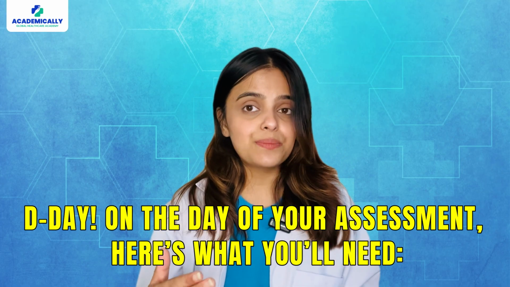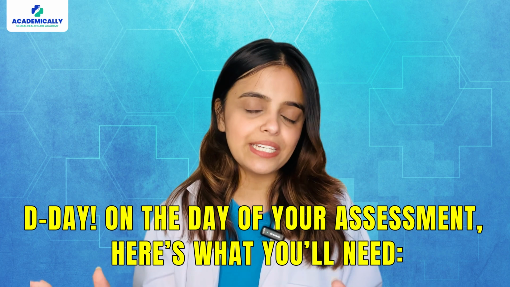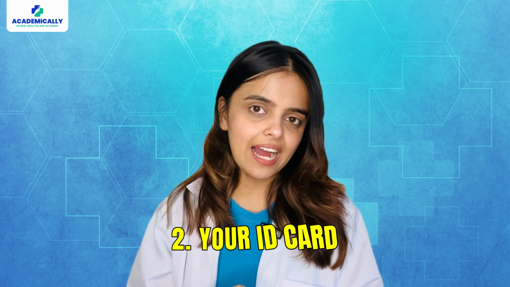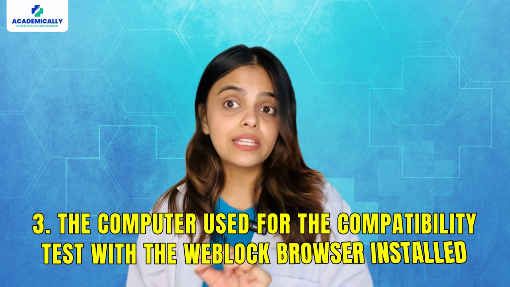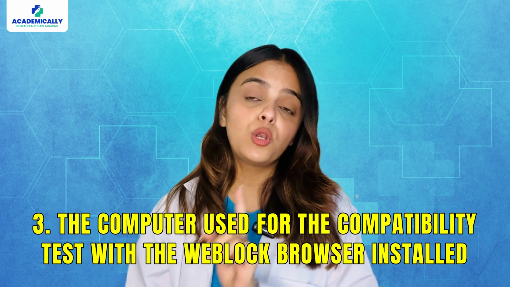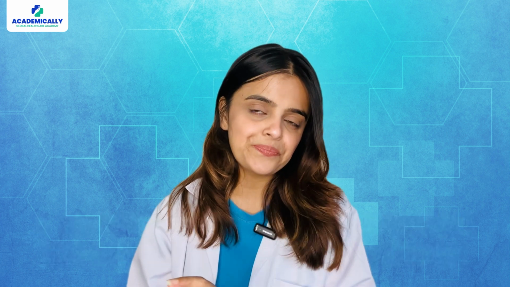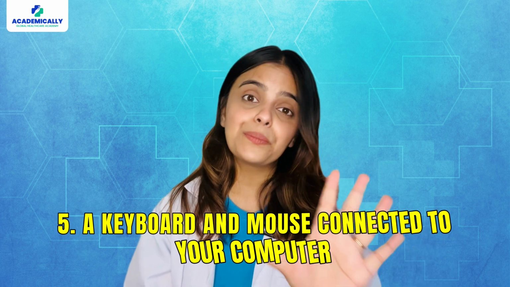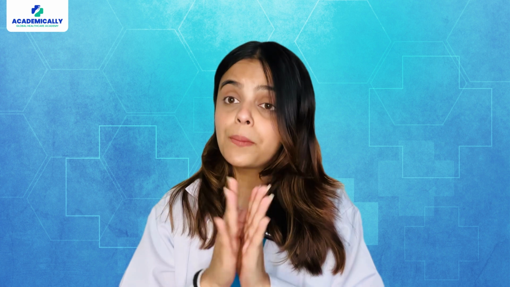On the day of your assessment, here is what you will need. Number 1, the link to your assessment. Number 2, your ID card. Number 3, the computer used for the compatibility test with the WebLock browser installed in it. Number 4, a keyboard and a mouse connected to your computer, and number 5, a stable internet connection. Make sure, guys, all programs on your computer except WebLock are closed.